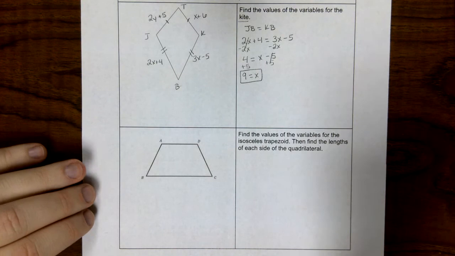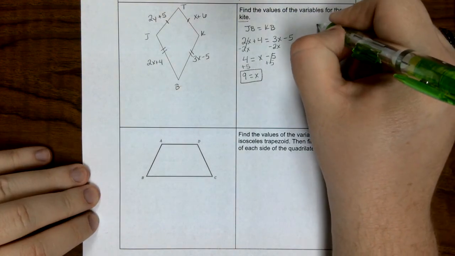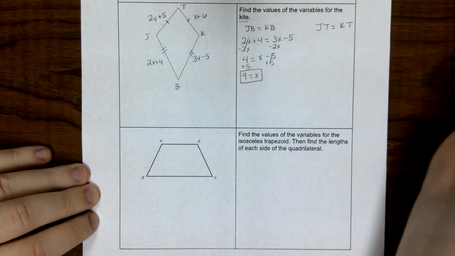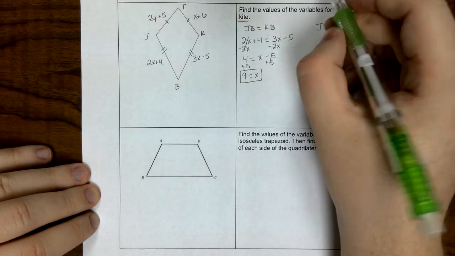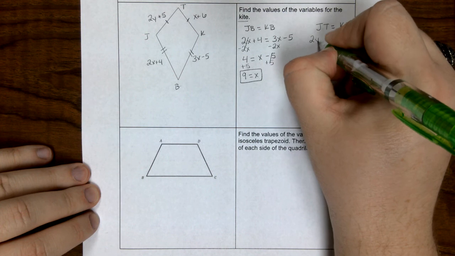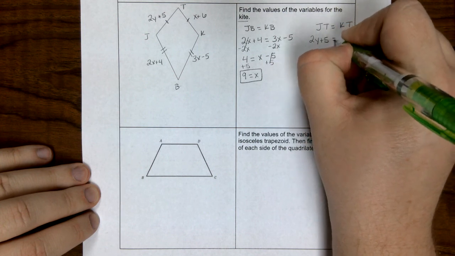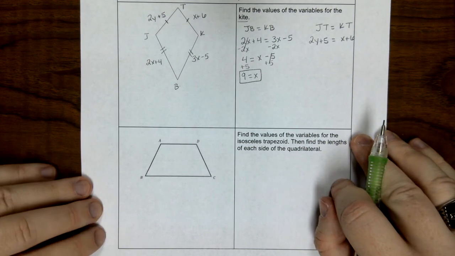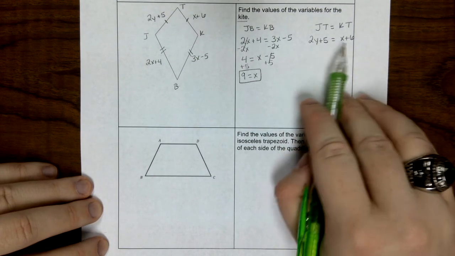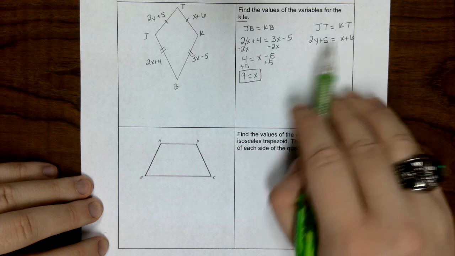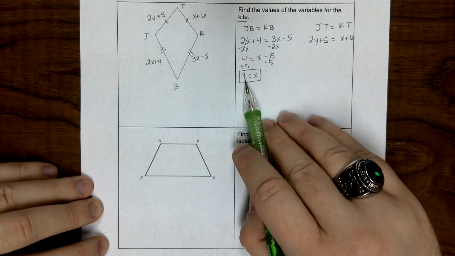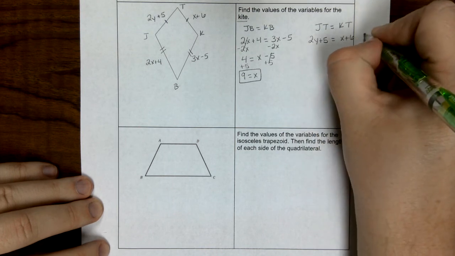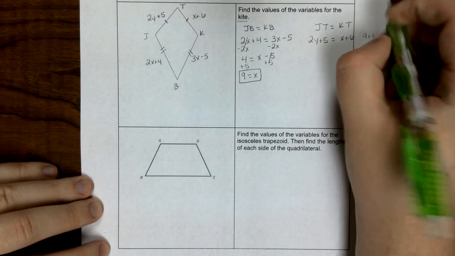Now I've got to go up and do the other side. JT is congruent to KT, so that's 2y plus 5 equals x plus 6. I've got two different variables, but luckily I just found the x, so I'm going to plug it in over here. 9 plus 6 is 15.